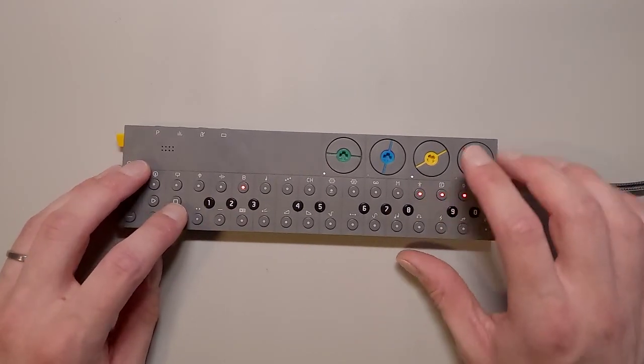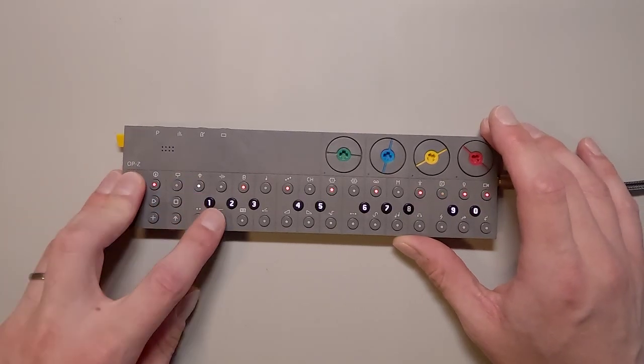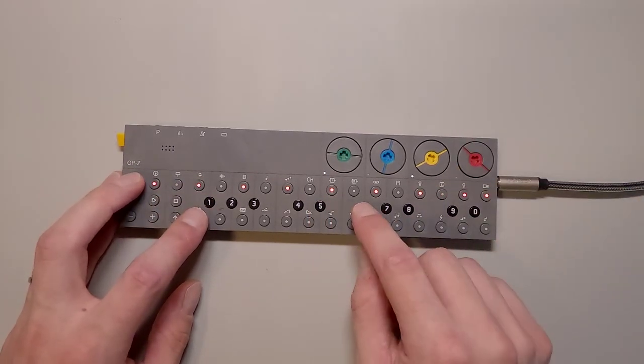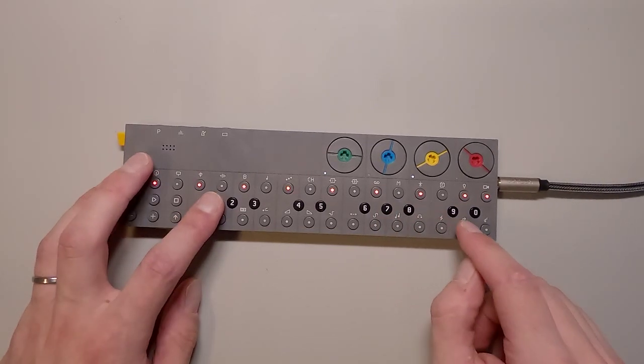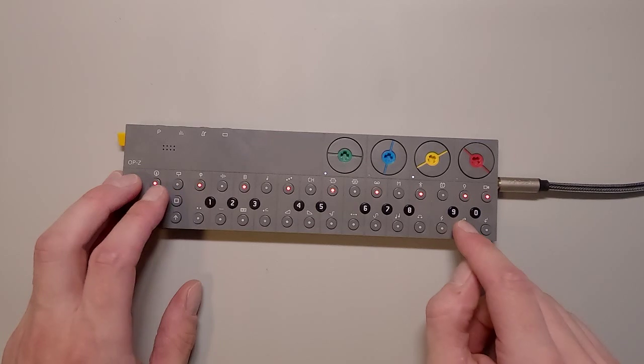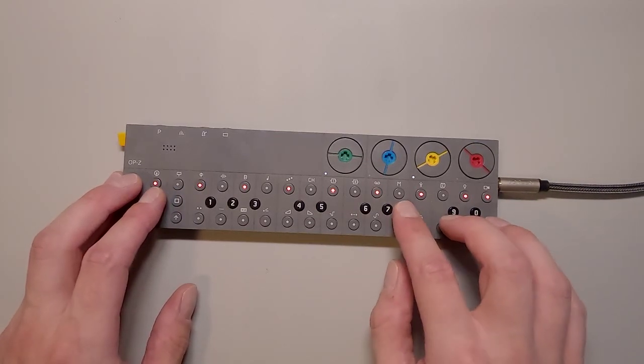So I'm going to go ahead and remove all those from that step. And let's do something interesting with the hi-hat track now. Let's see. Man, I put together this sample pack and I really don't like it.